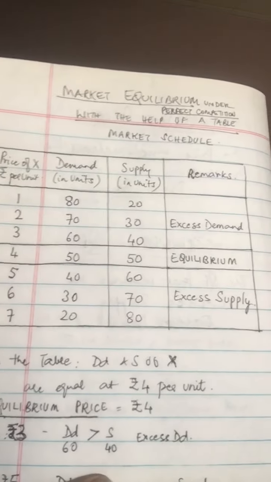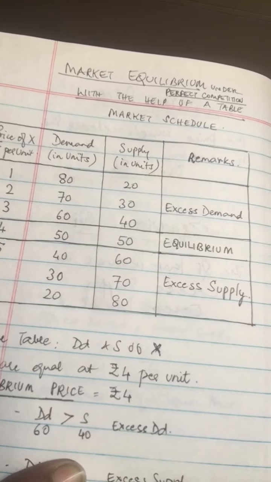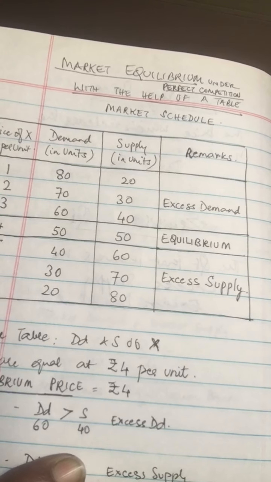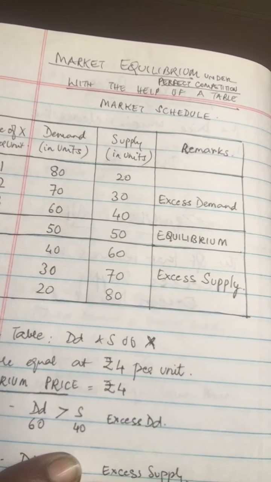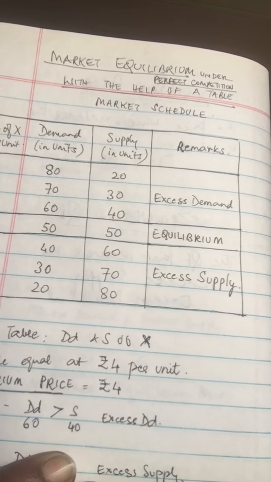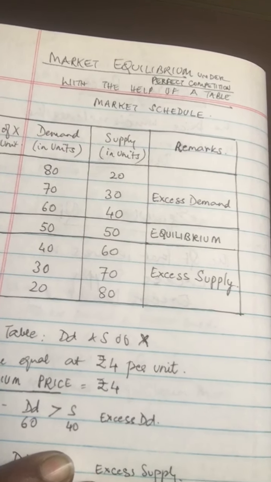Welcome to my class, continuing on with Unit 7. In this we are going to talk about market equilibrium under perfect competition with the help of a schedule. So just have a look. This is the schedule in which we are going to talk about the equilibrium price and equilibrium quantity under perfect competition, also known as market equilibrium under perfect competition. This has been illustrated with the help of this particular schedule. So let's just study the schedule.